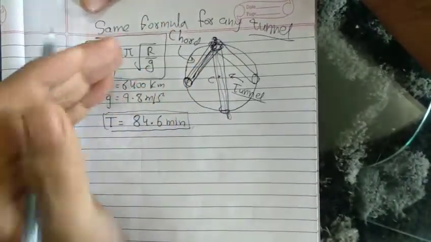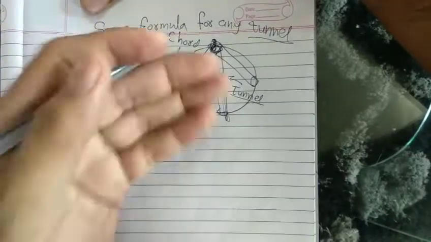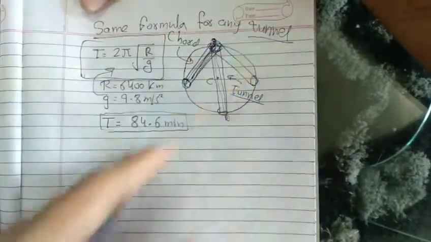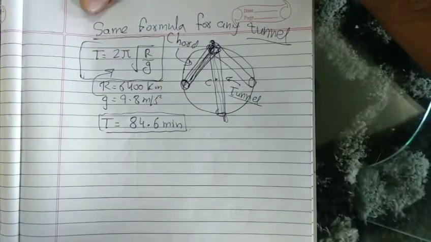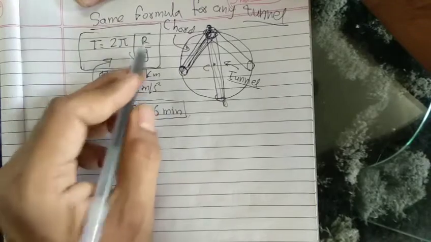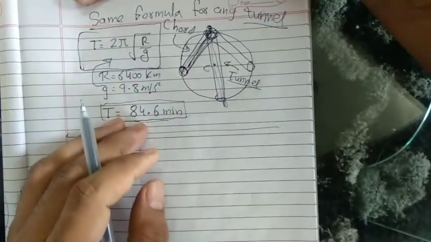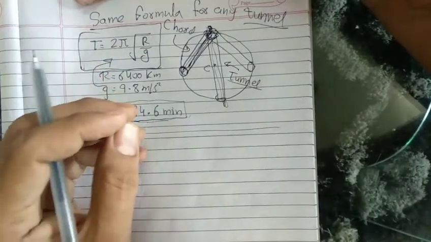Now this point I am not proving. Take it as an exercise. You try to prove this point. If still you are not getting how it is the same time period for any tunnel, then you can ask me as a doubt. I will explain it to you. Okay. So remember, the value of 2 pi root of R by g is equal to 84.6 minutes. Okay. So I hope this first example is very clear.